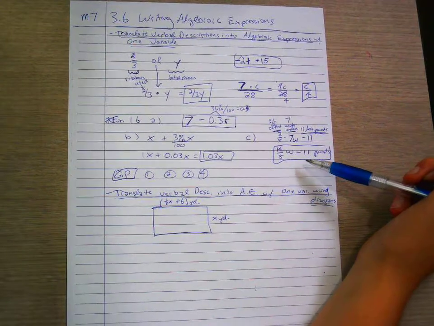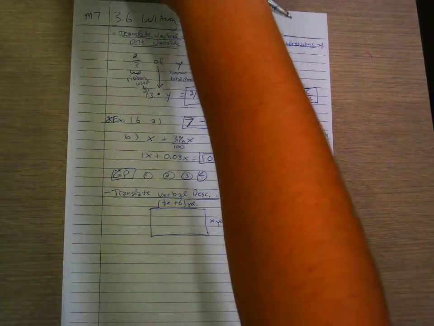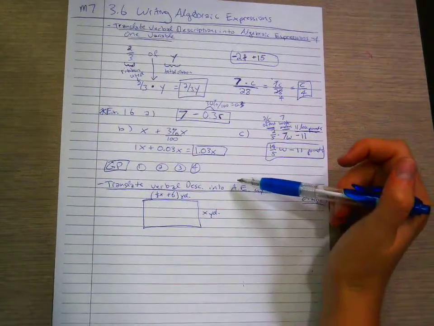C says, let me zoom in a little bit. Sorry, it won't let me when I'm recording.